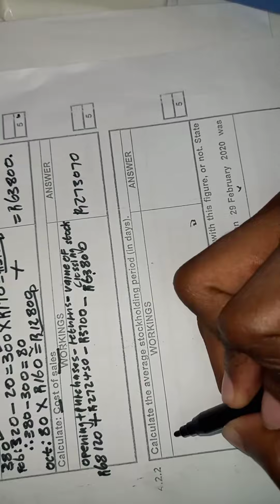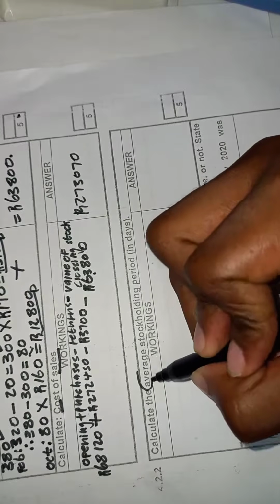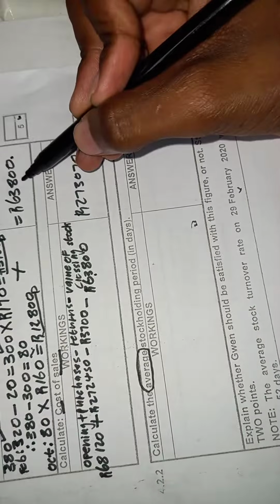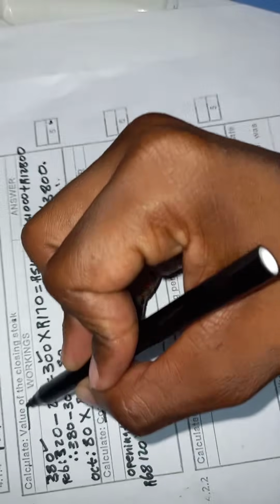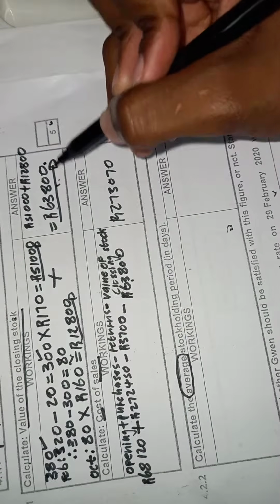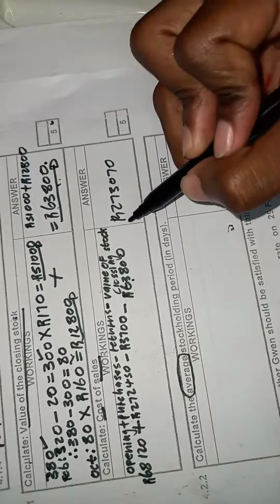Just know it. When they say calculate the average stock holding period, you have to take stock from last year, which is the opening stock, plus the closing stock, the value of closing stock here, divide by the cost of sales, which you have calculated here, times 365.